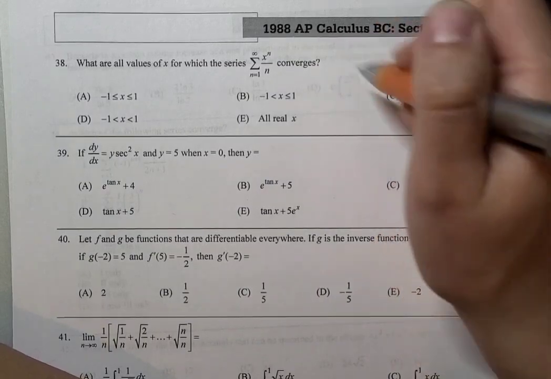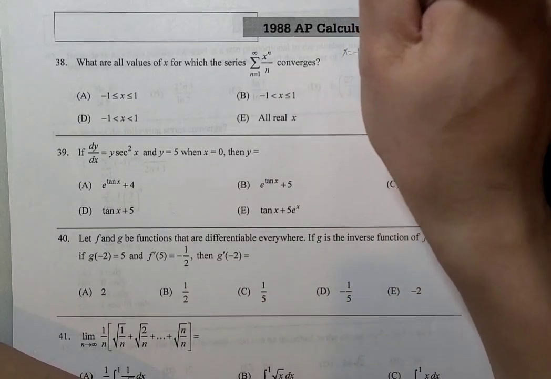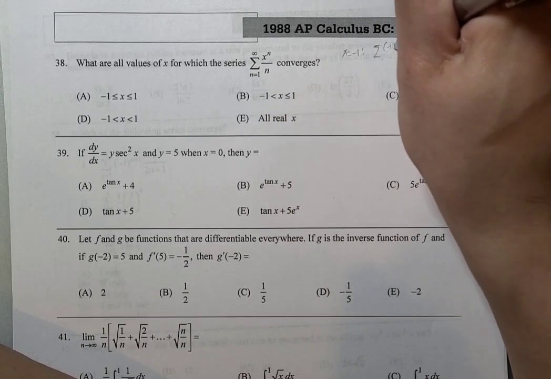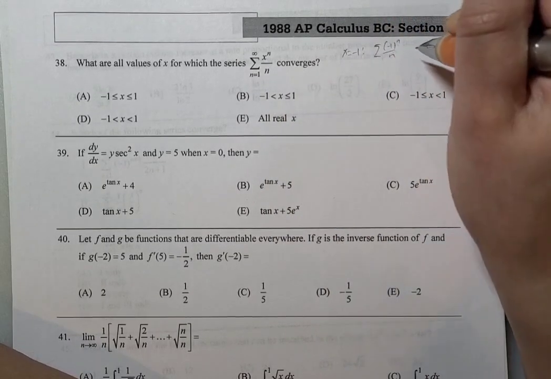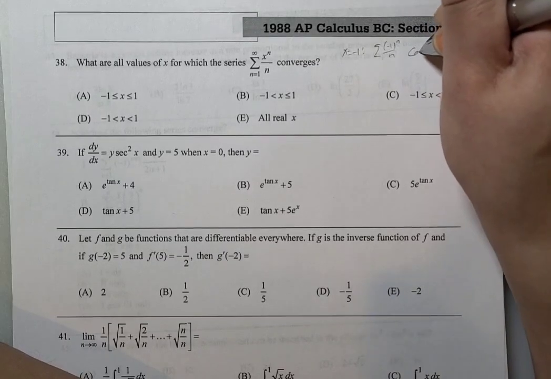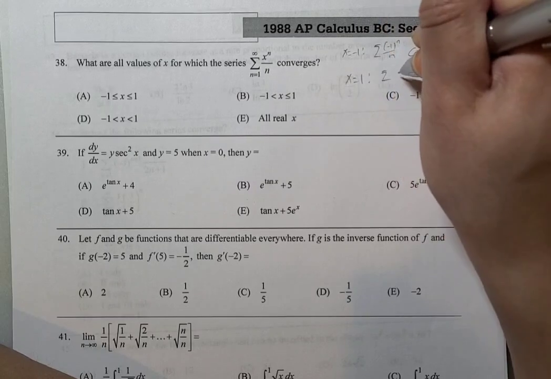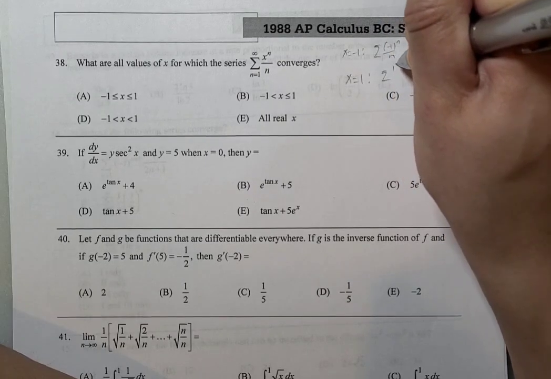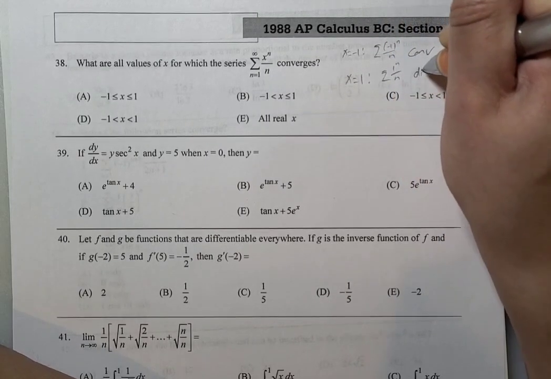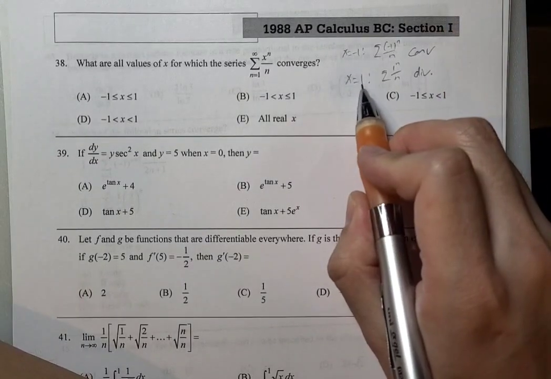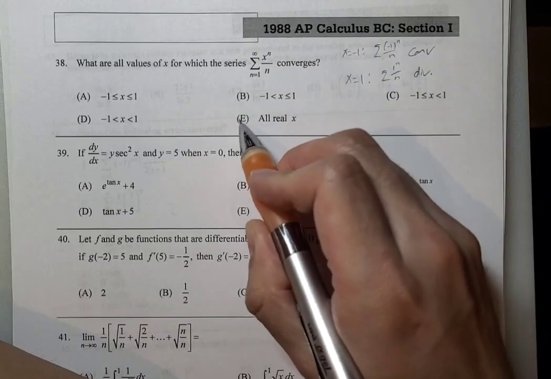Let's check the endpoints. When x is -1, what's the series? It is (-1) to the n over n. This is convergent because this is the alternating harmonic series. How about when x is 1? This would be 1 to the n over n. This is divergent because this is the harmonic series. So it does not include 1, so it cannot be all real x.